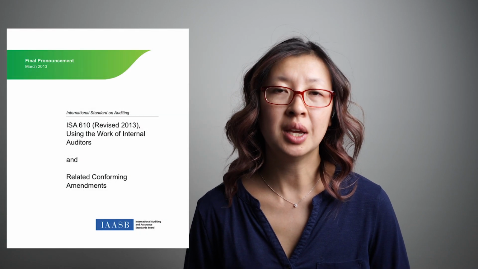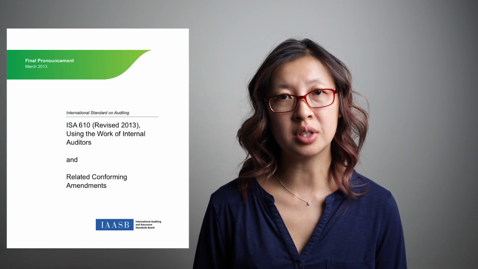ISA 610 is about using the work of internal auditors, and in a lot of jurisdictions this is usually about using work that the internal auditors have already conducted on the audit as evidence and part of our work as the external auditors. However, in some jurisdictions, ISA 610 does allow the auditor to direct or give instruction to the internal auditors and essentially have them working as part of the audit team. Today I'm going to dig into those provisions in a little bit more detail to make sure that we understand the requirements. What are the risks around using internal auditors?